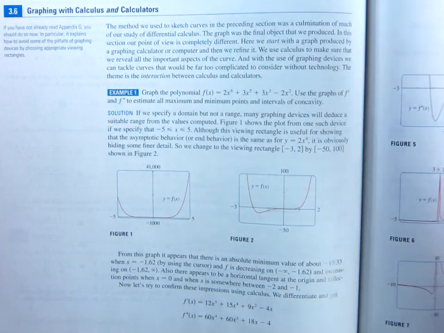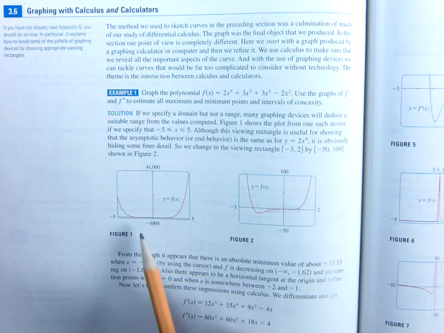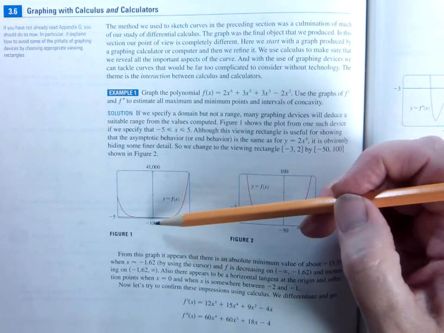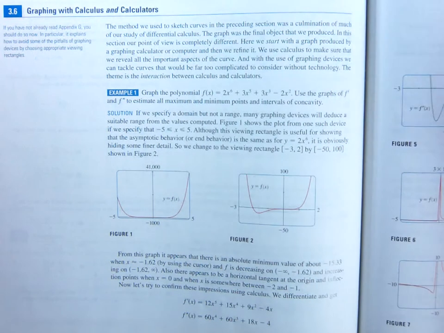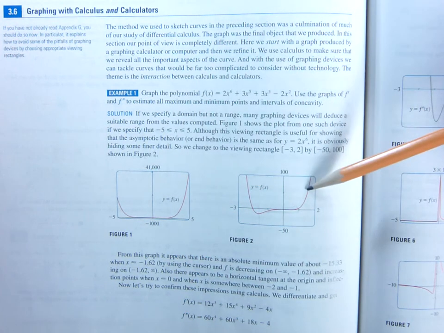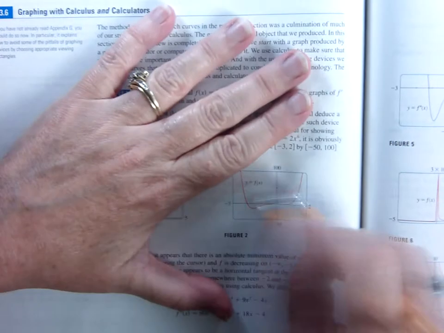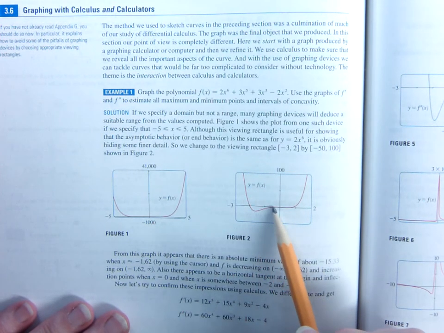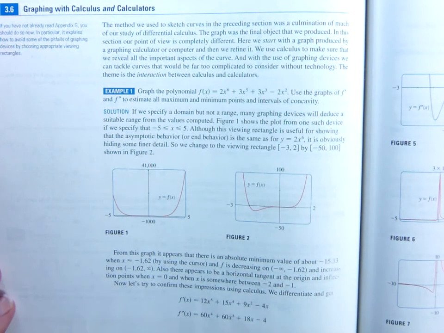You can see here, figure 1, this is a graph that was graphed from -5 to 5 and from -1,000 to 41,000. So that same graph over here in a different window looks much different. You can see that you have the graph actually going below the x-axis. Looks like it comes up and then continues increasing.